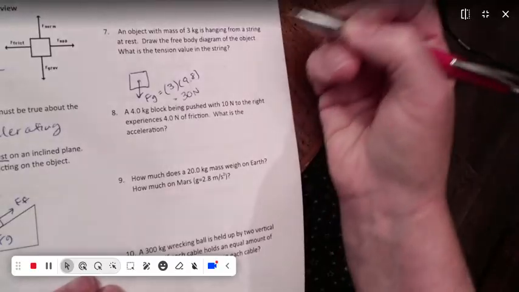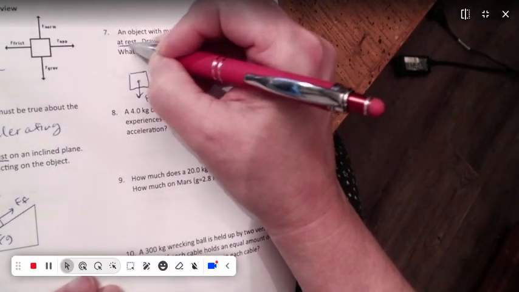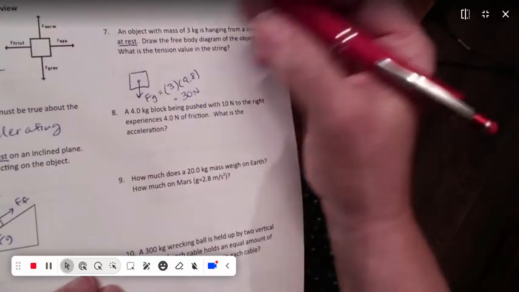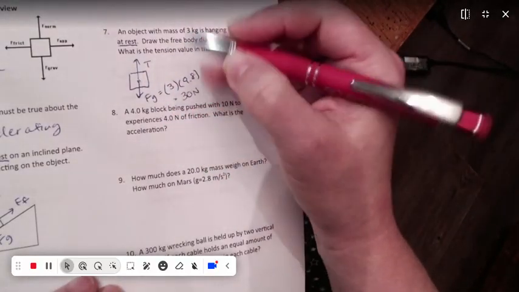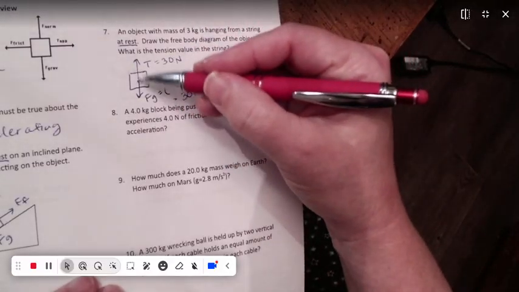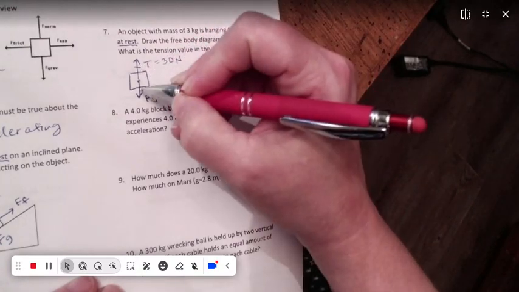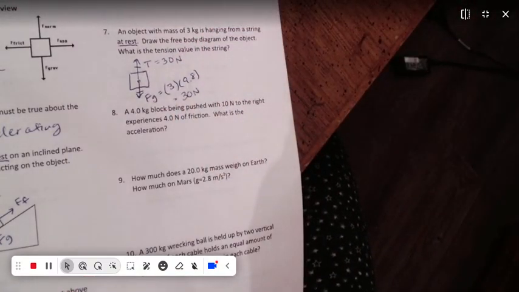So about 30 newtons. If it is at rest, that means my forces have to be balanced. So the tension on the string has also got to be 30 newtons because these two forces have got to be equal value and opposite direction if I'm at rest because I'm balanced.